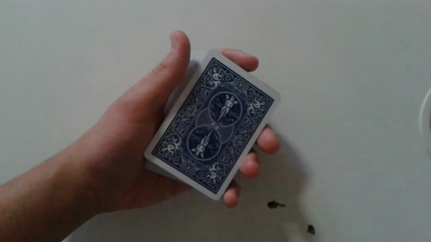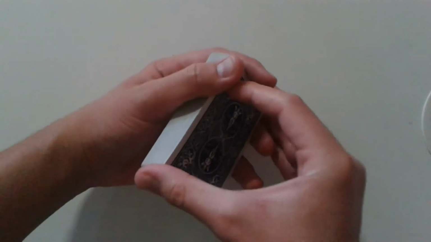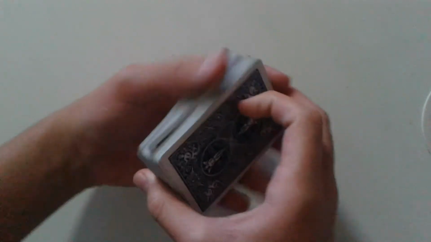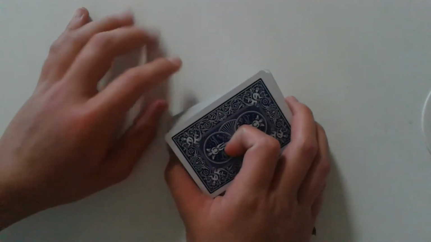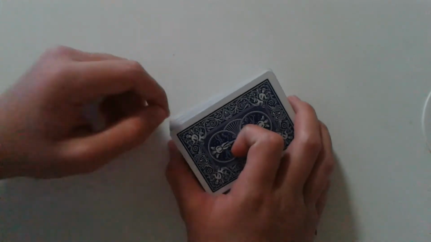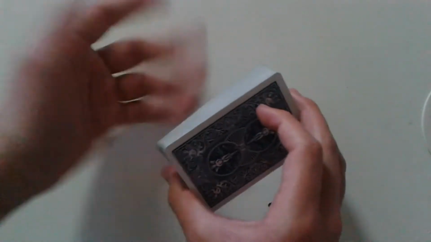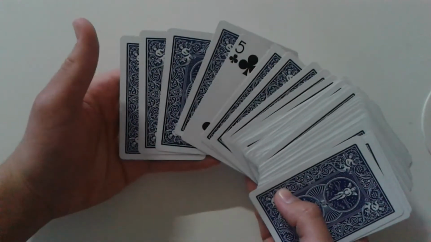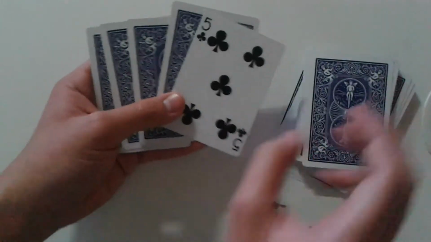Alright guys, so this is a pretty simple trick. There's actually no skill required in this. You just have to have a little setup before you come up to the spectator. So, I'm going to show you what that looks like. So, normal deck, normal deck, normal deck. There's a face-up card. So, I use the 5 of clubs.